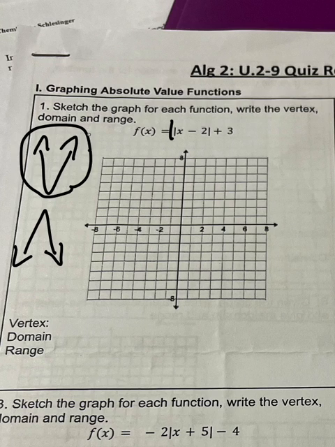There is an easy way to find the vertex of this function, and this is very similar to vertex form. You want to set the inside part, so don't even look at the absolute value, just set x minus 2 equal to 0. This negative 2 tells us that the graph is going to shift right 2 units. If this were a positive 2, then the graph would shift left 2 units. This positive 3 up here tells us that the graph is going to shift up 3 units. If it were negative, then the graph would shift down 3 units.